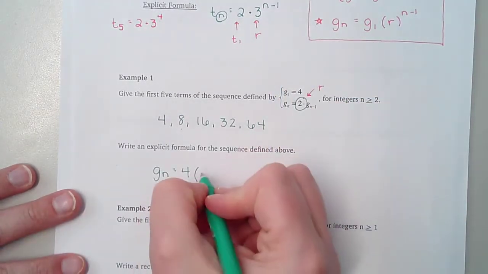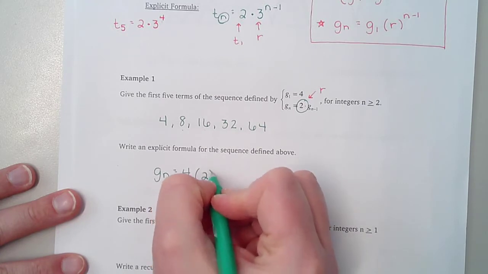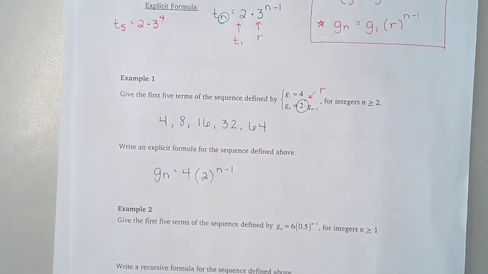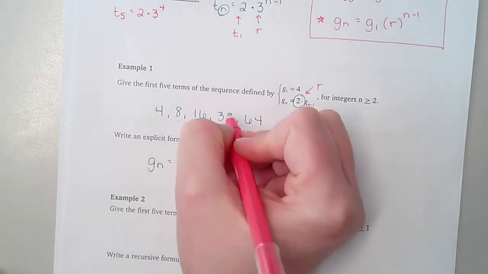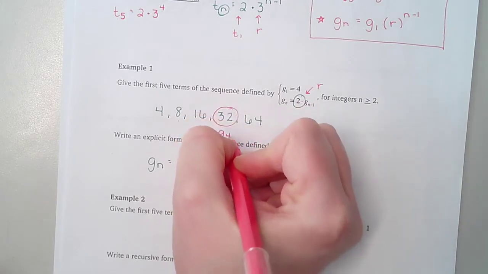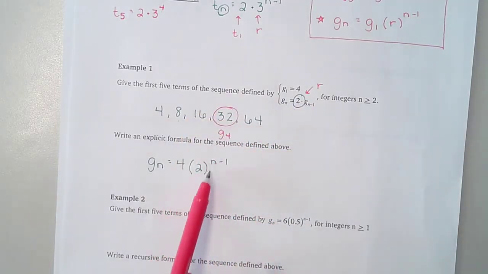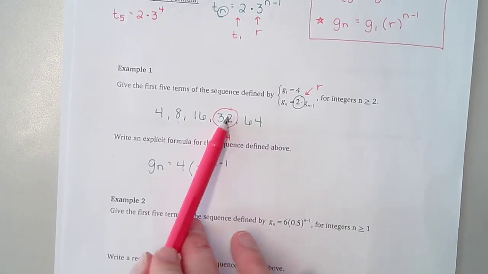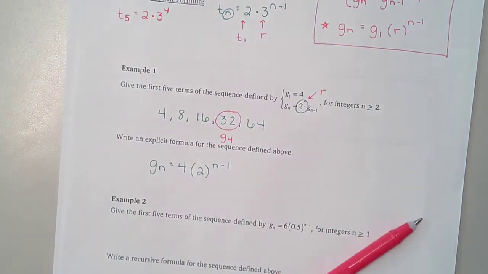So I'm going to multiply by the 2 n minus 1 times. And let's just put this theory to the test here. So let's suppose I'm looking for this 32, which is term 4. Okay, that means I should be able to plug a 4 in right here and get 32 out as an answer. I'll grab a calculator real quick here.